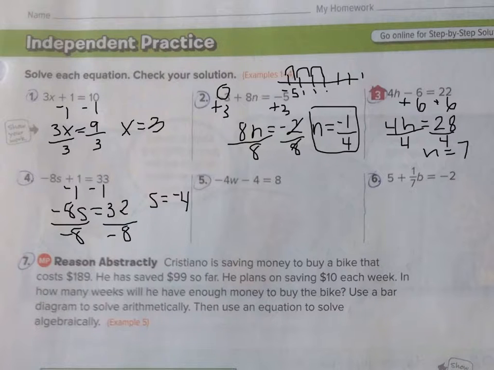Now to 5, we're going to do the arithmetic first, where we add 4. Since it's being subtracted on this side, we want to add it to both sides. So we'll have -4w equals 12. And we want to get w by itself, so we divide by 4 on both sides.